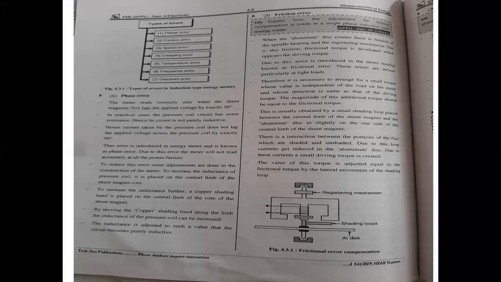This is the phase angle error. It occurs due to the resistance of the pressure coil, and it is minimized by using two methods. First one is to wind the pressure coil on the central limb of the shunt magnet and adjust the copper shading band. Second one is friction error.